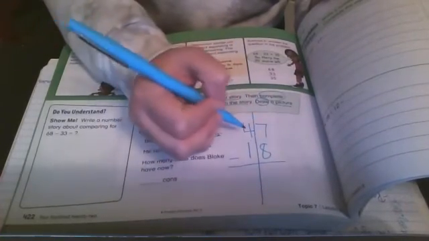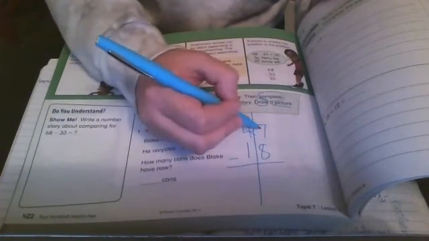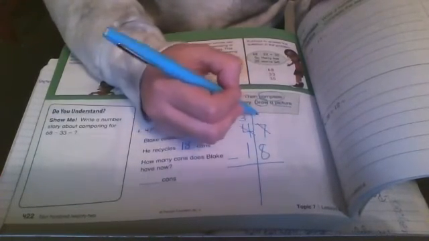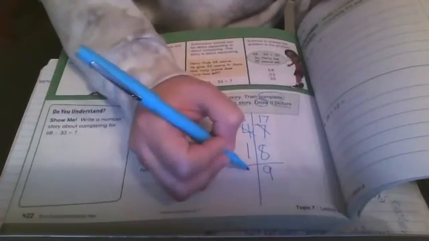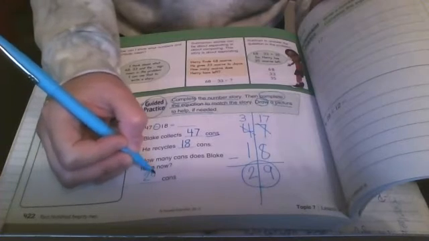7 minus 8 I can't do, so I'm going to borrow a 10. That will now become 3 10s, and I'm going to take that 10 that I borrowed and add it to the 7, so that now becomes 17. So 17 minus 8 gives me 9, and 3 minus 1 gives me 2, for a difference of 29. So now he has 29 cans.